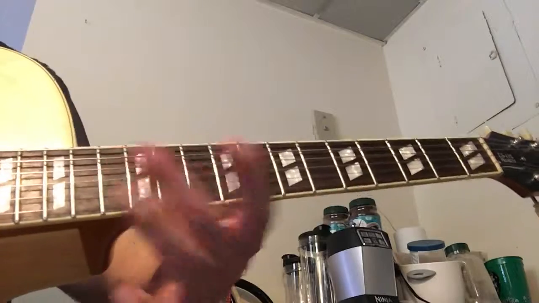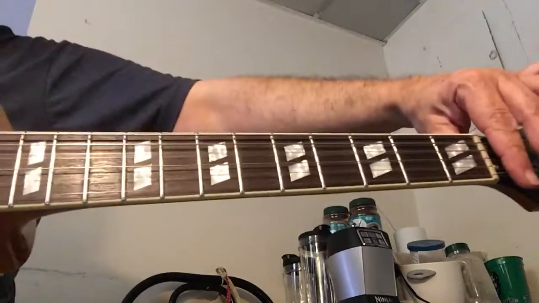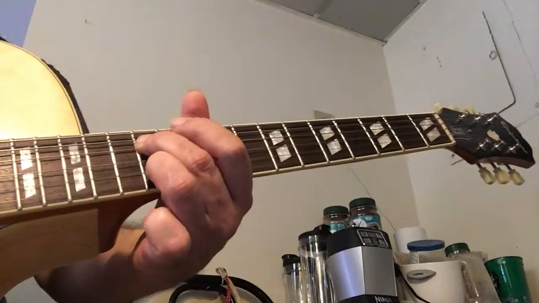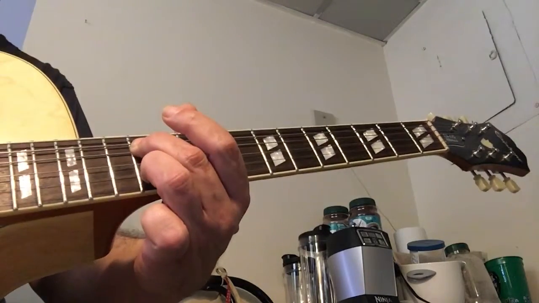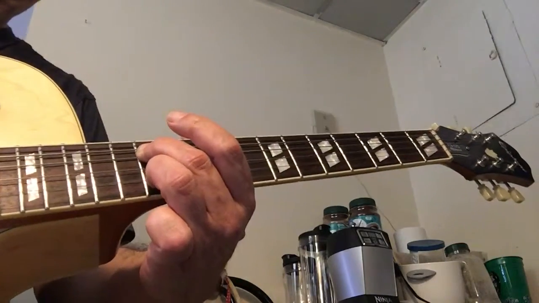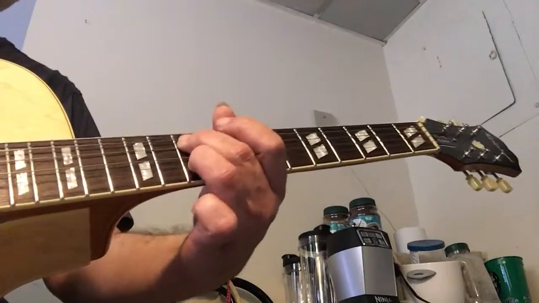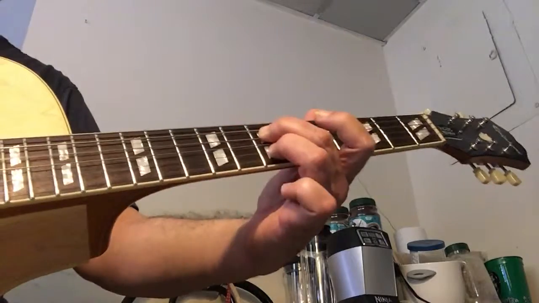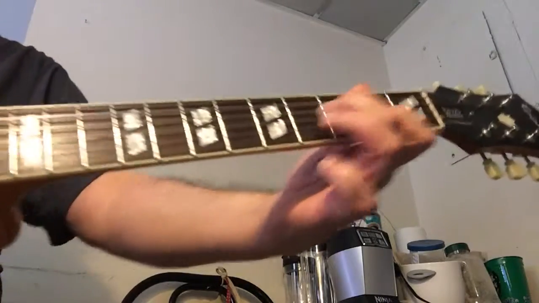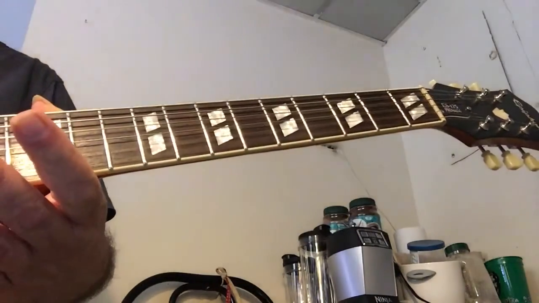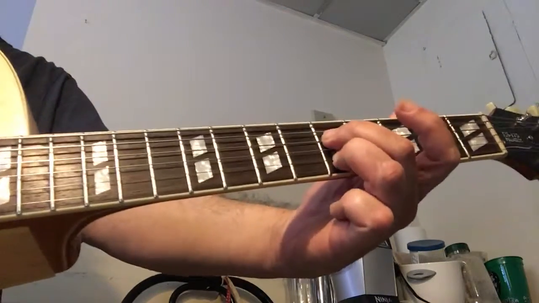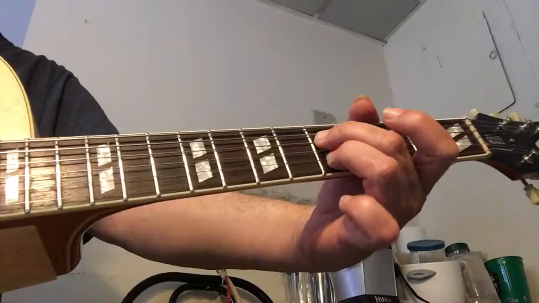So now we're back to the open string. Open string 8. So 8, 7, 6, the minor, 5, 4, 3, 2, 1. Okay, let's transfer to G on the fourth string and E on the second string.